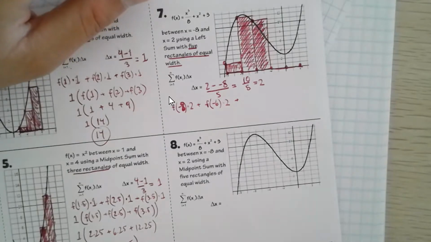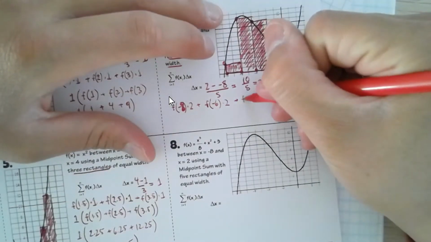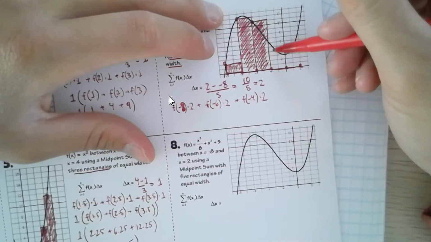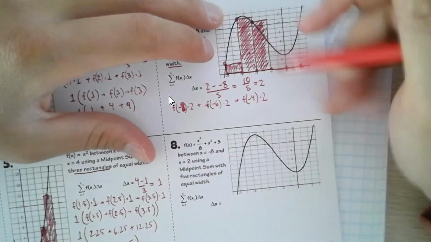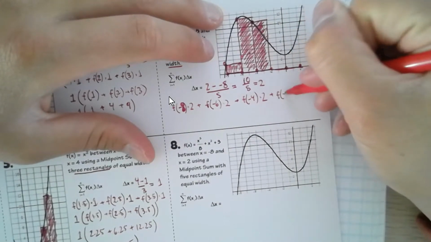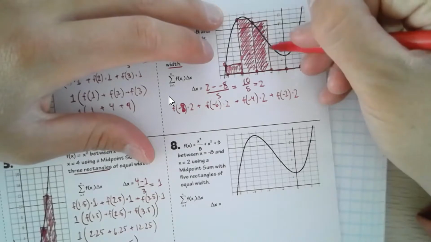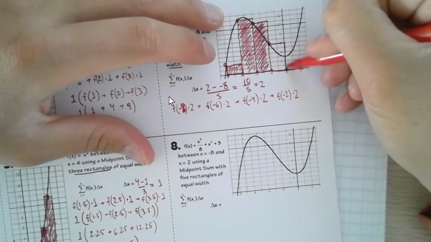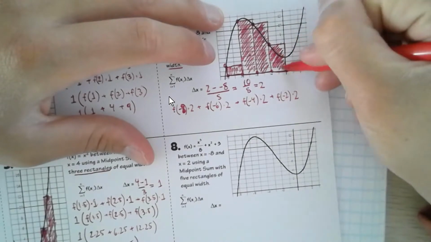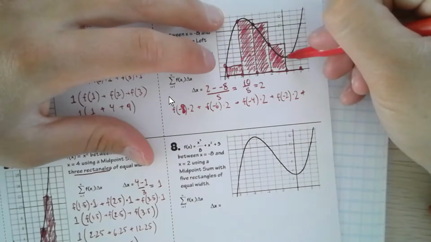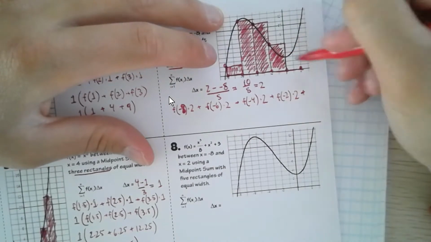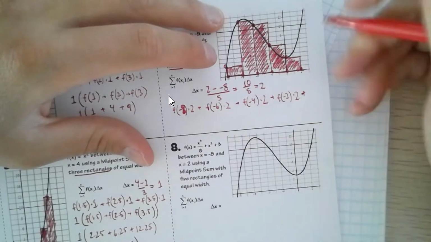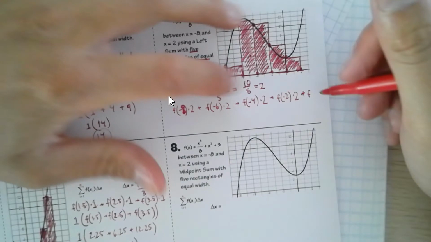Going with the left sum, this is f of -4 times 2, because this has a base of 2. Next one is f of -2, I could already tell, times 2. f of negative 2 is right here on the curve. And then the last one's going to be the left side. So this height, that's going to be the left height. So this is an underestimate. That is the f of 0, and that's it. That's all we're doing, f of 0 times 2.